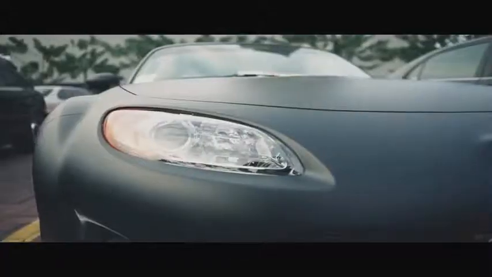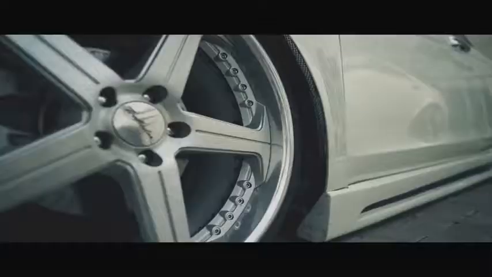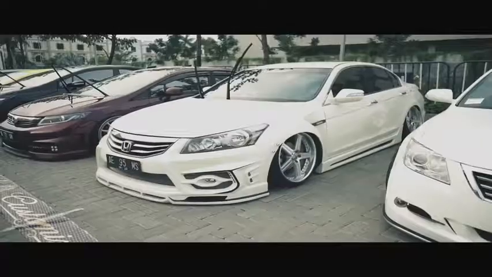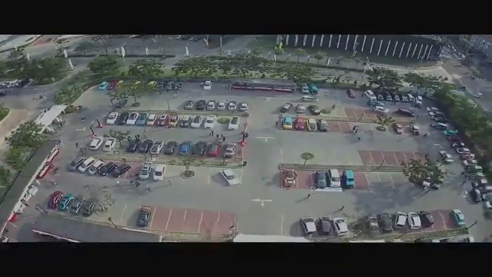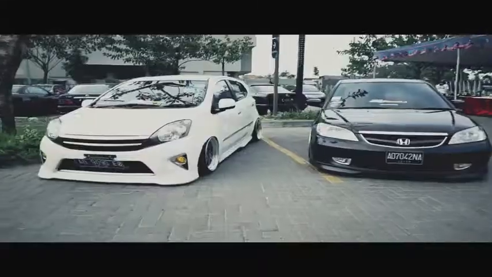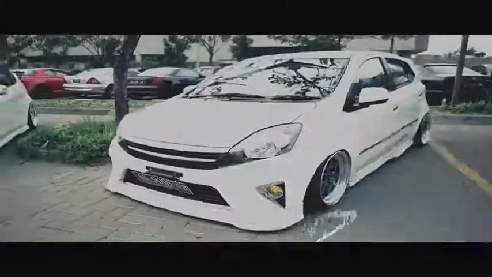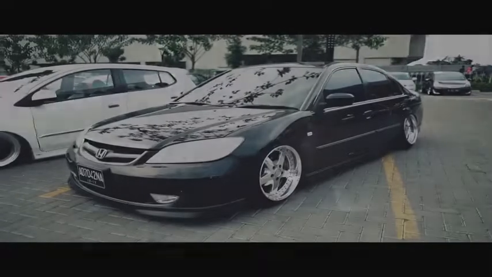Yes, by now you all have probably witnessed it at one point or the other, the stance scene. Probably one of the best ways to take a daily vehicle and give it an aggressive and pretty appealing look. However, it does have a pretty functional use for lowering your car.